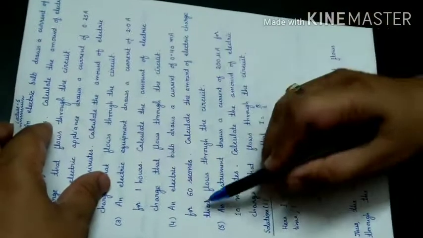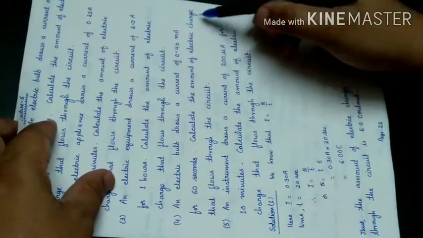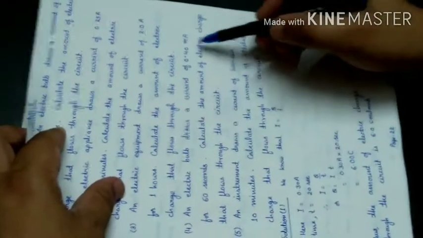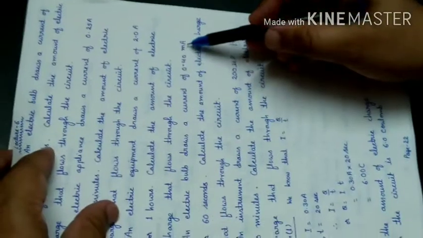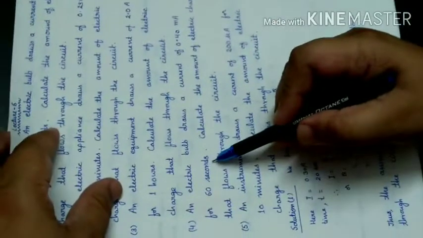Next numerical problem: an electric bulb draws a current of 0.40 mA for 60 seconds. Calculate the amount of electric charge that flows through the circuit. In this numerical problem, current I is equal to 0.40 mA and time is equal to 60 seconds.